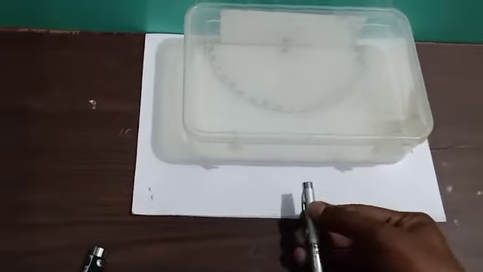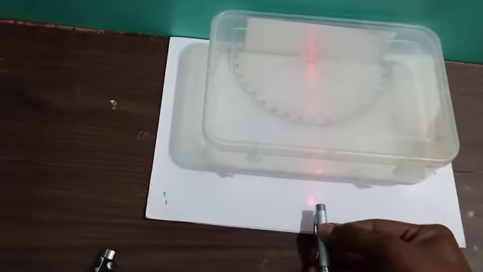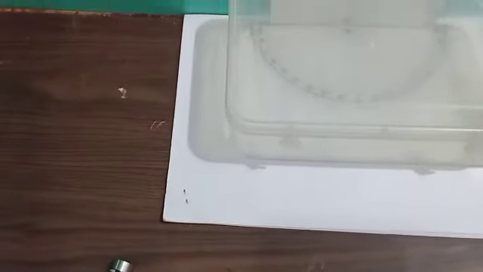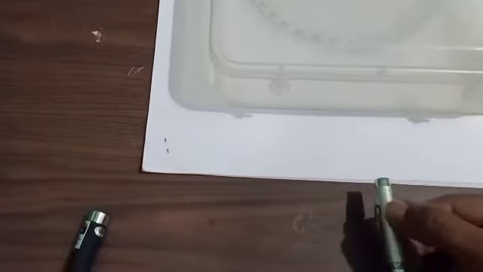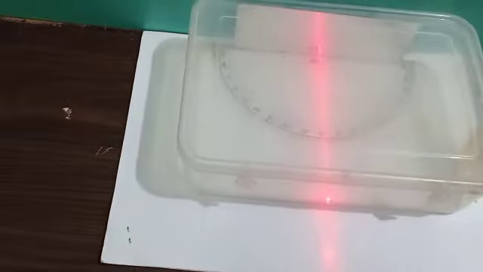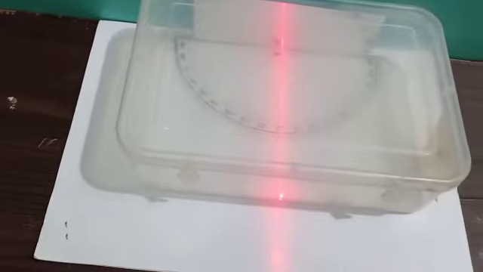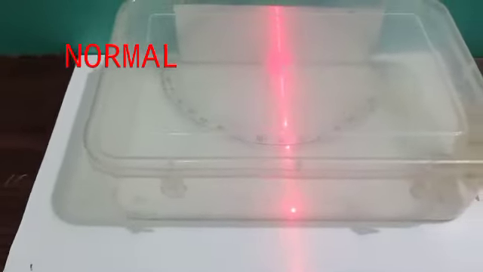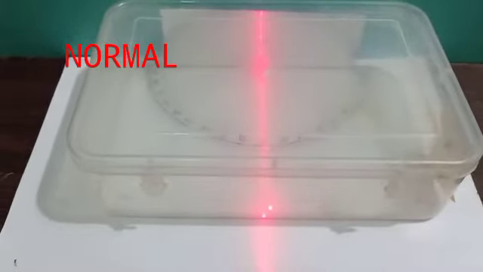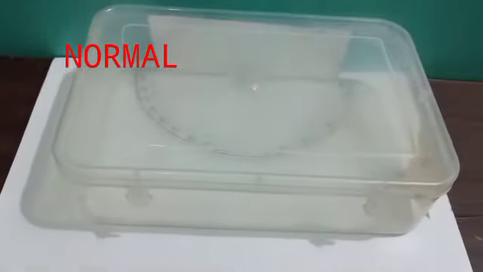After filling the smoke inside the plastic box, take a laser light and send laser rays perpendicular to the mirror. The light rays will bounce back along the same path which we have sent. So this light ray is the normal for the mirror.